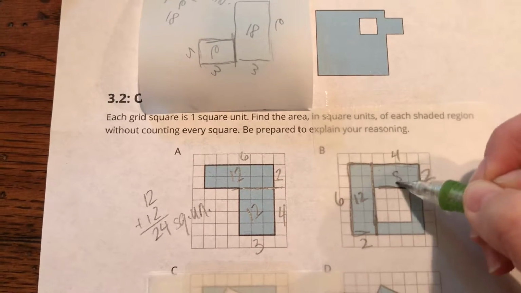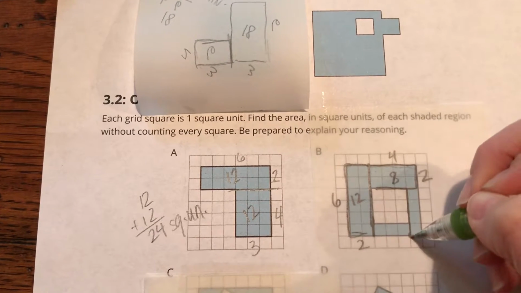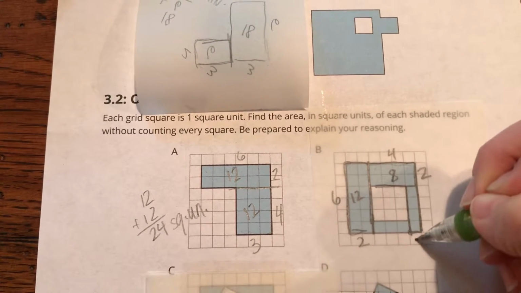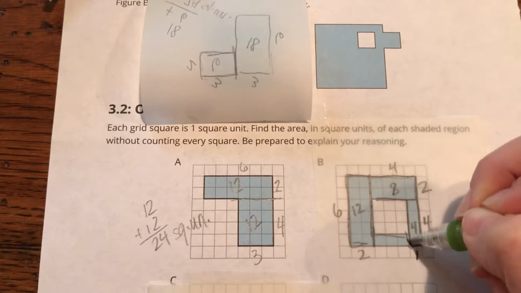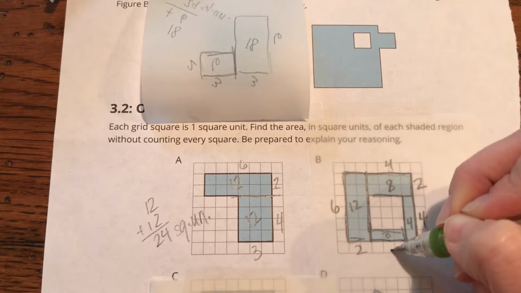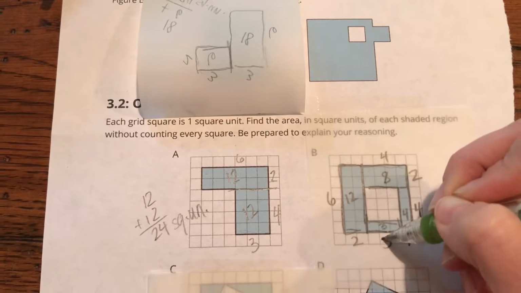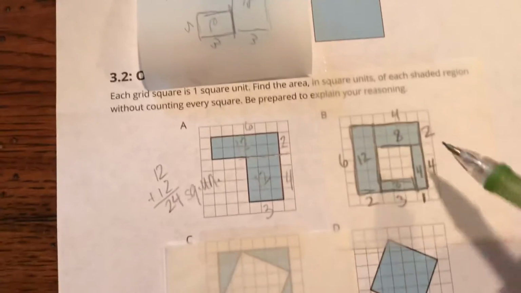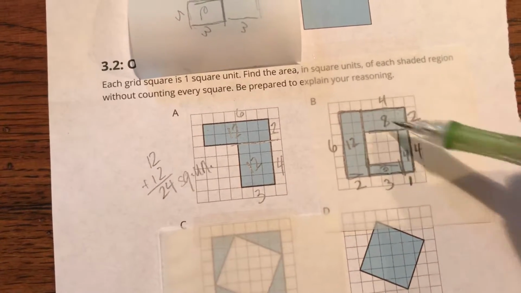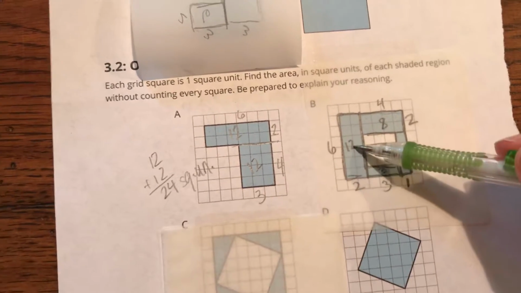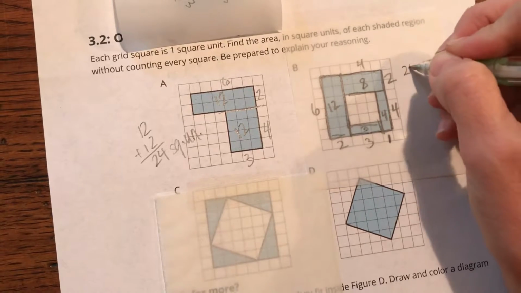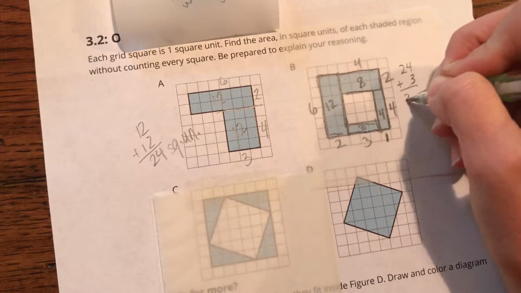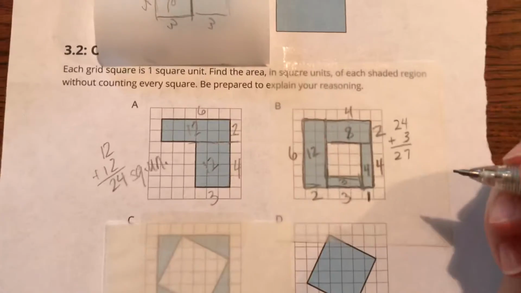And then a tall, thin rectangle here, 1 by 4. And this rectangle here, which is 1 by 3, so that has an area of 3. And then add those together. 8 plus 4 is 12. 12 plus 12 is 24. Plus 3 more is an area of 27.